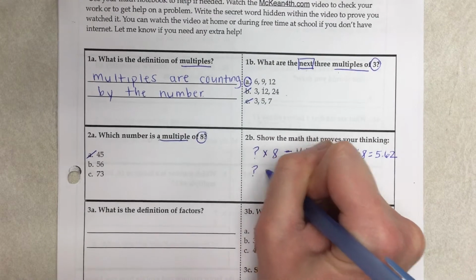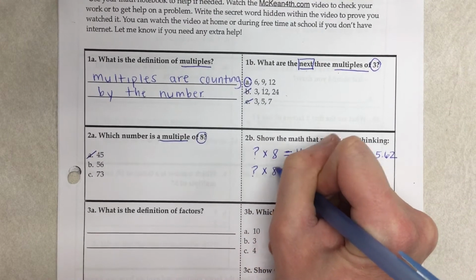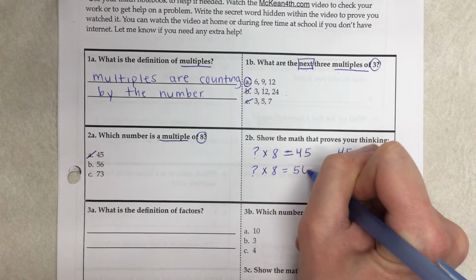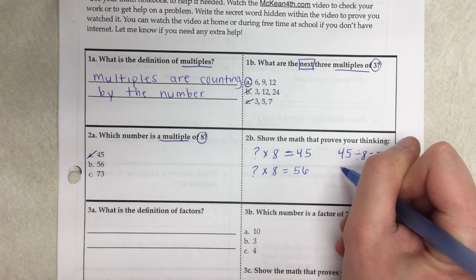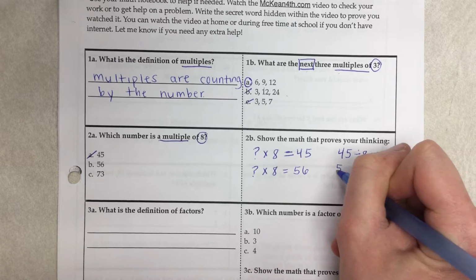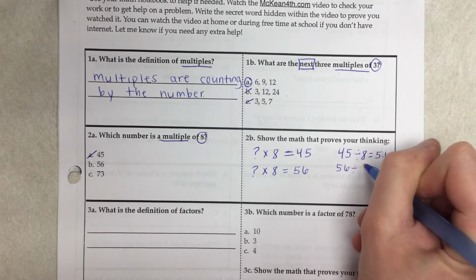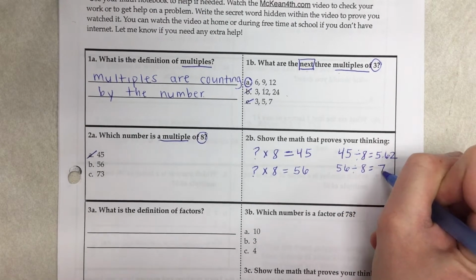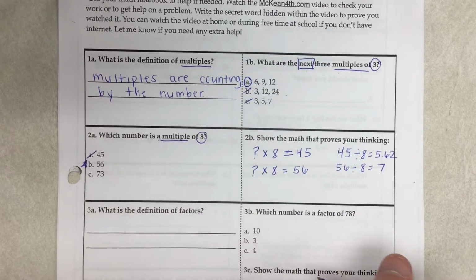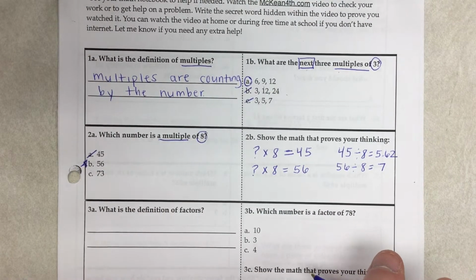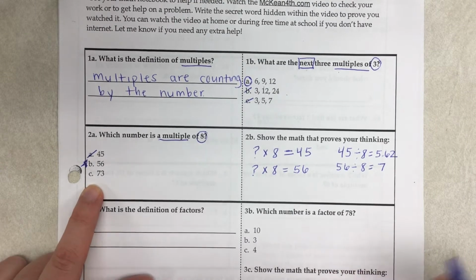And I say again, how many times can I count by 8 to hopefully get 56? And I go ahead and do the inverse operation of division. 56 divided by 8 equals 7. That is a whole number, so I know 56 is probably my right answer, but I still have to check all of my choices. So I'm going to check C.